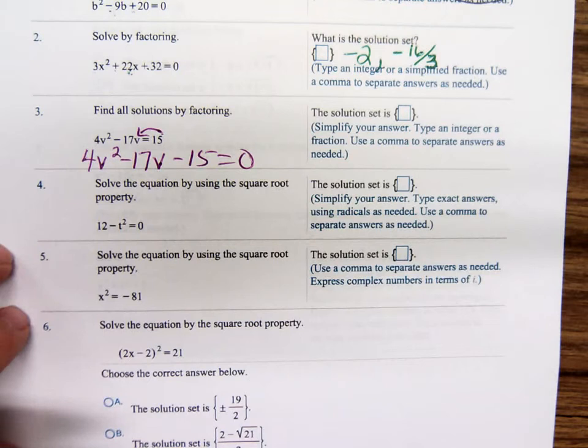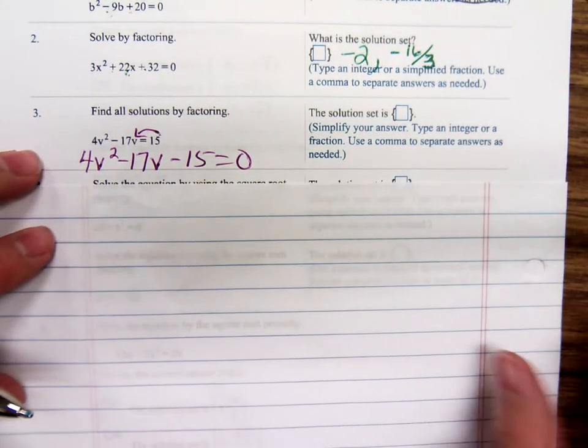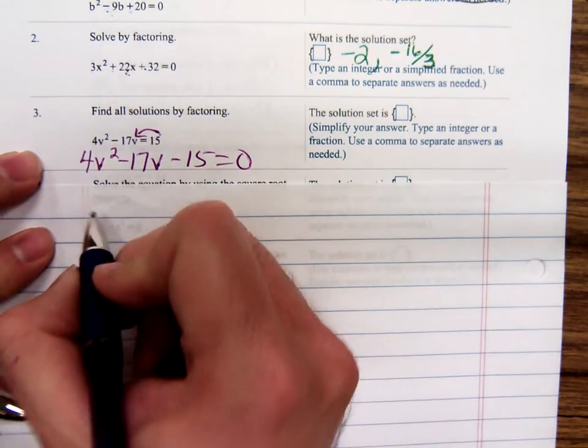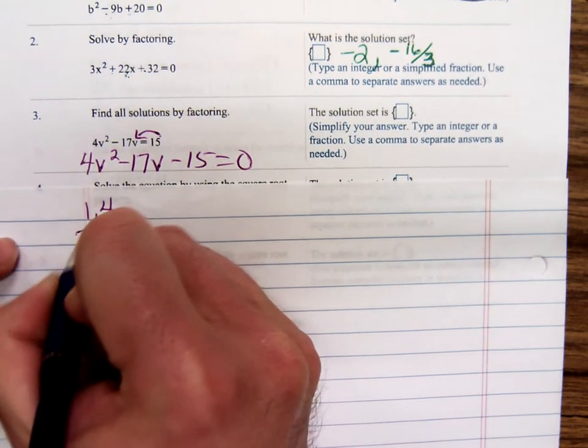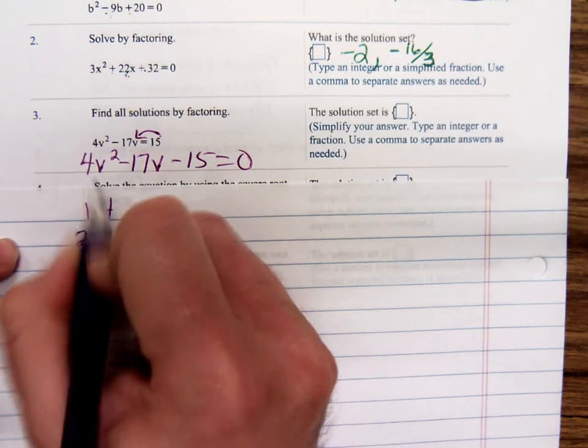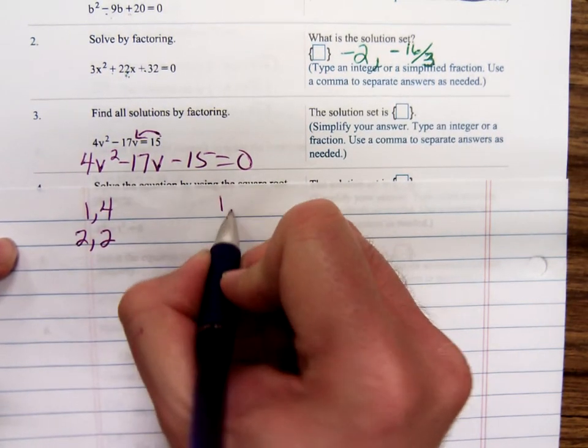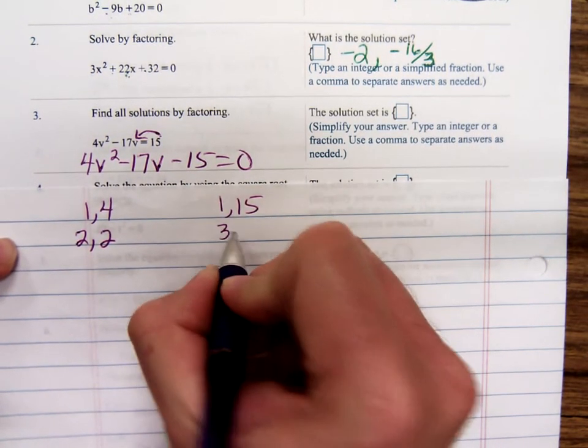So here's what I'm going to try to factor. 1 times 4 or 2 times 2 give me the 4. For the 15, there's 1 times 15 or 3 times 5.